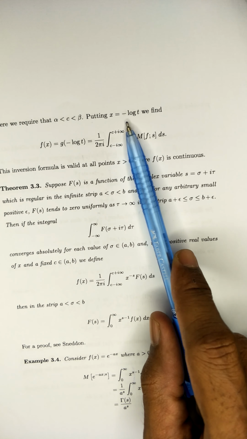All right. Now look at the theorem down here. This theorem is provided without proof.